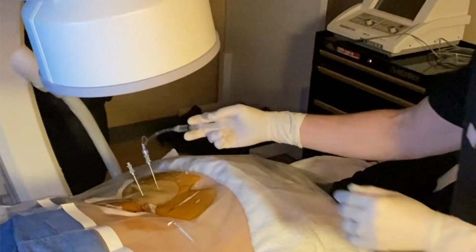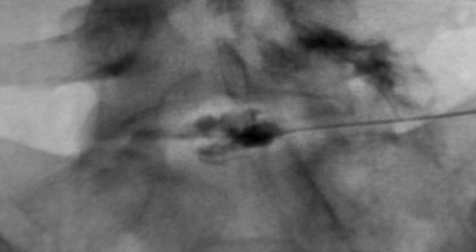As I pressurize his disc, he tensed with pain. I asked him, "What's your pain level now?" "10 out of 10," he says. My name's Mark Musson. I'm an interventional pain physician.